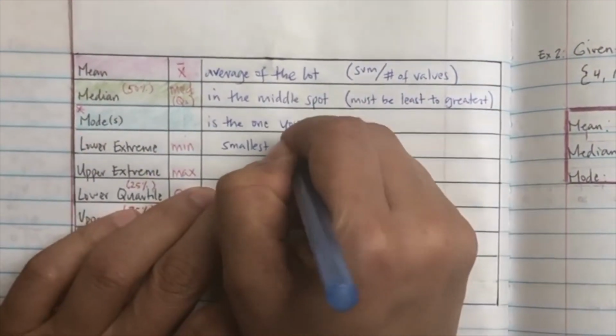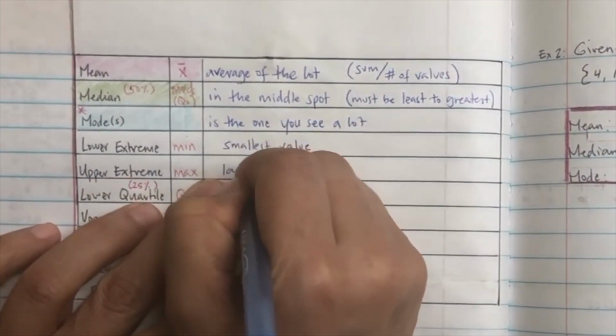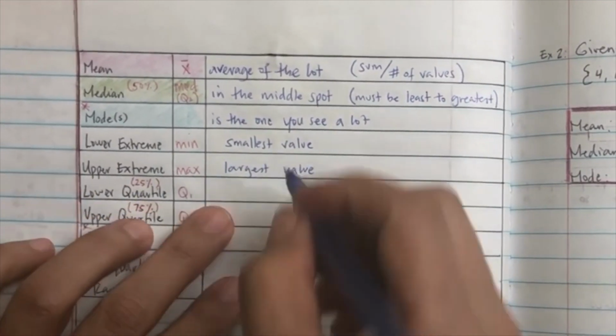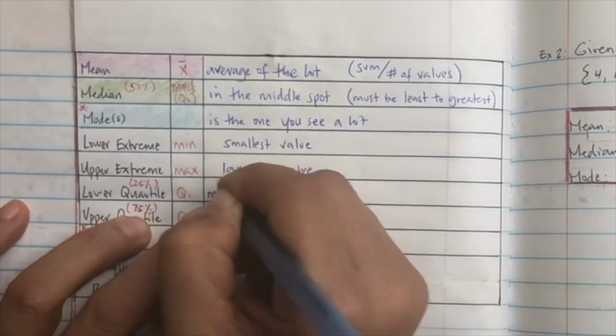Okay, so the next one is the low extreme. What does that sound like? Small, so the smallest value is the minimum. Then the next one is the upper extreme. What does that sound like? Largest value, so that's the maximum.